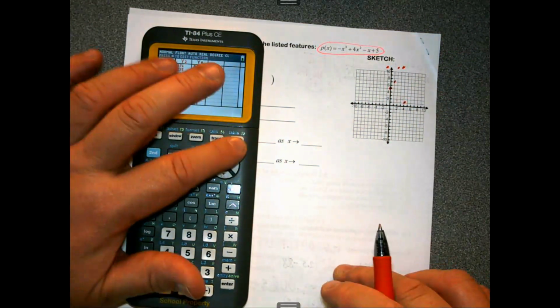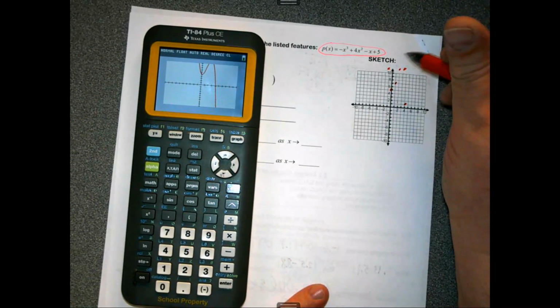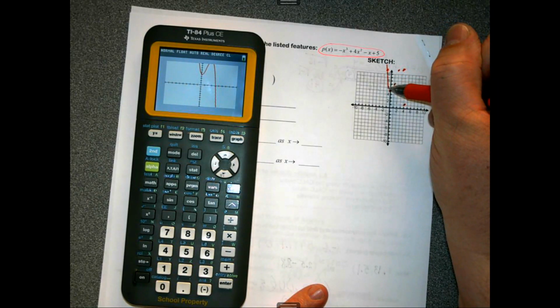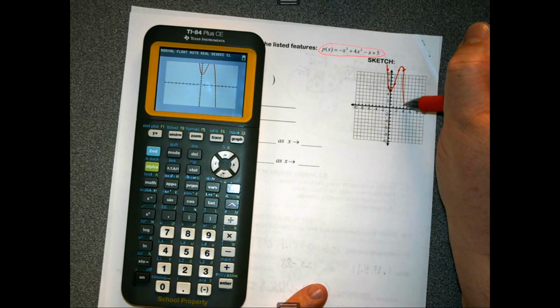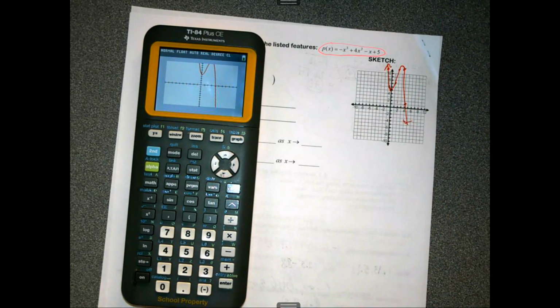All right, let's try this. Comes to the top. I have a turning point here. Looks to be 0, 5. Then we have a turning point somewhere between 2 and 3. And then back down here to 4 and 1. So that looks pretty good.